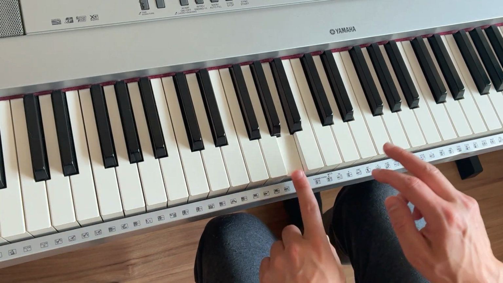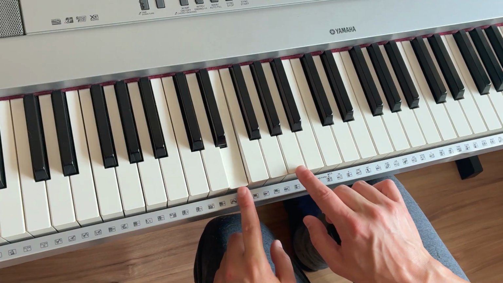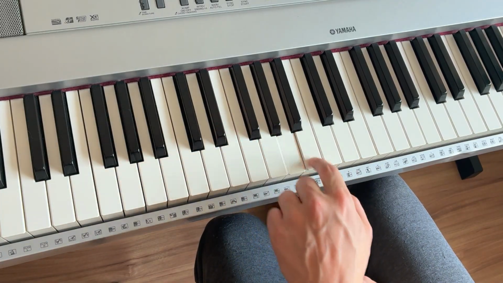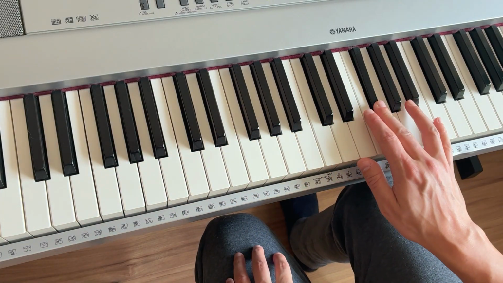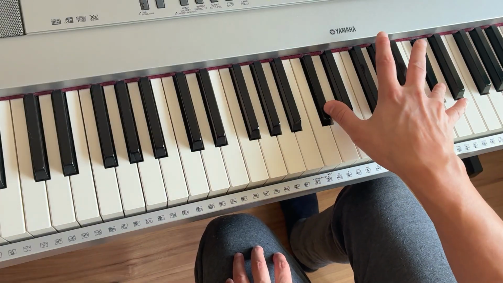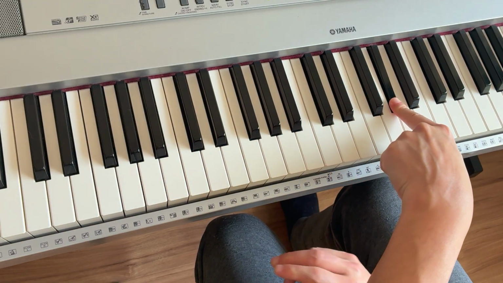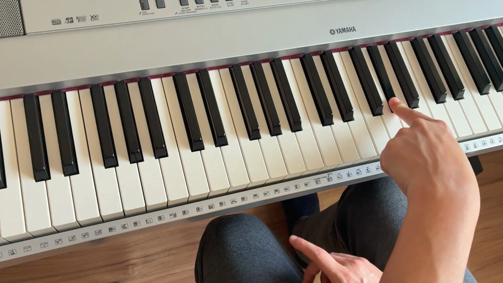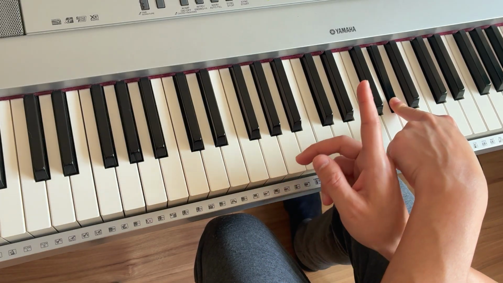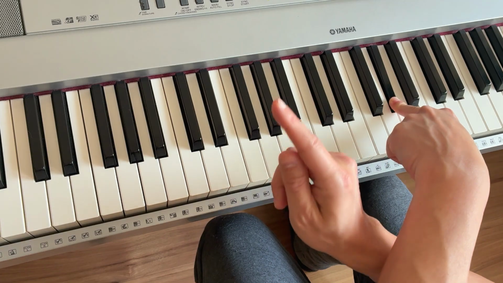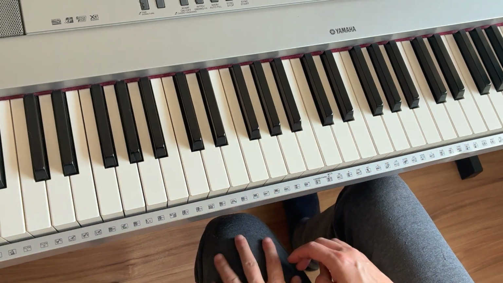So you go around like that. A goes to E. E will go up to B. B will go up to F sharp. And F sharp goes to C sharp. That's where that ends, because otherwise you'd go up to G sharp, and that's a theoretical key again. So the cycle of sharps, the fifths, and the cycle of flats or fourths, they end on different notes.